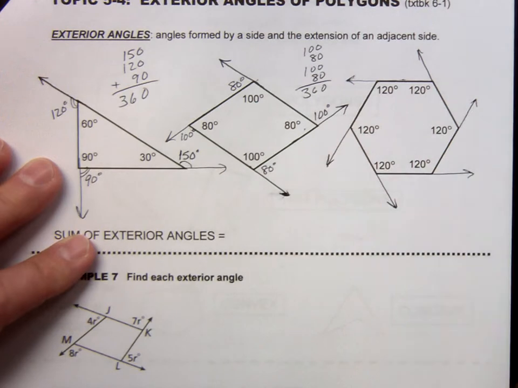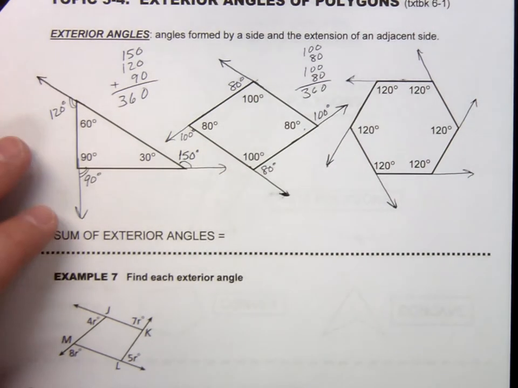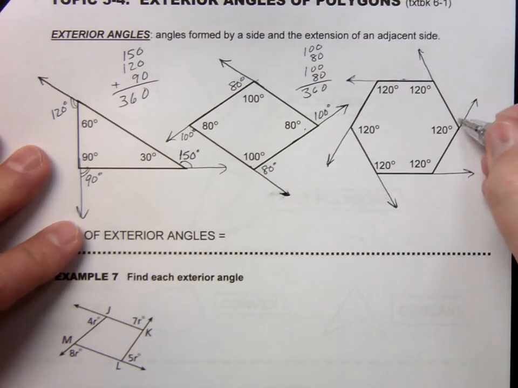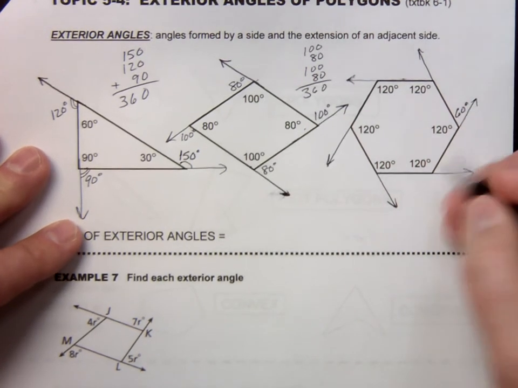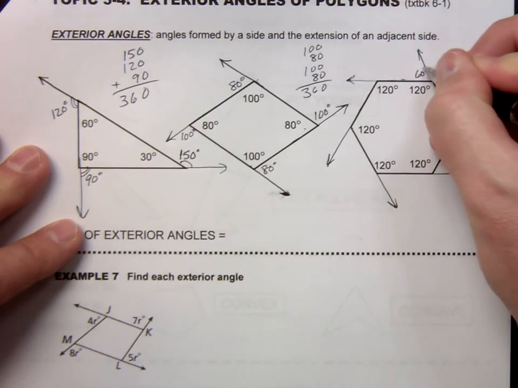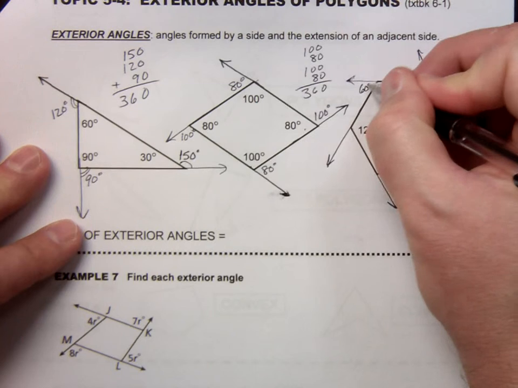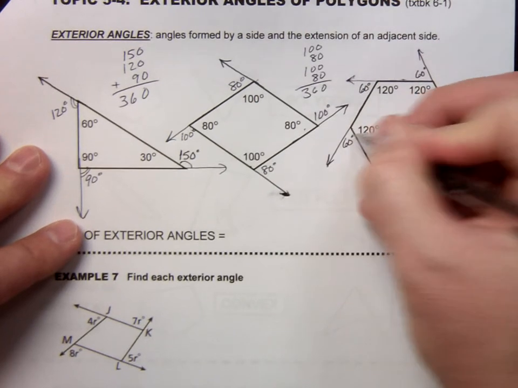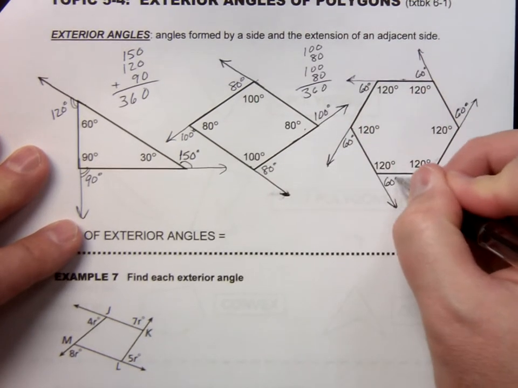And it'll create those exterior angles. Again, they're linear pairs. They add up to 180. So if this is 120, 180 minus 120 is 60. And since all of these interior angles are the same, it's going to make all of these exterior angles the same. Because in each case, those interior and exterior angles that are adjacent have to add up to 180.